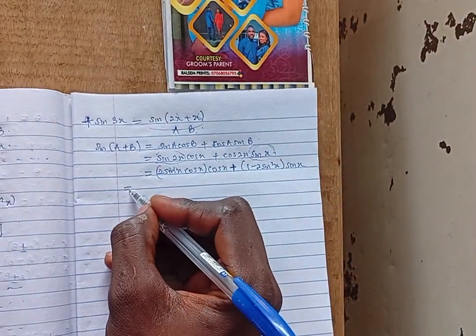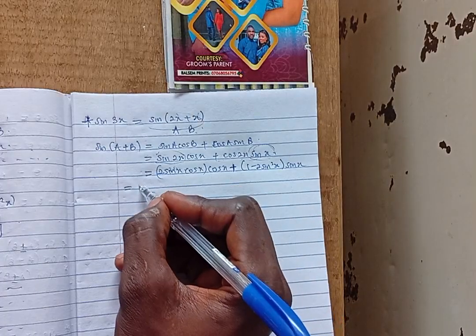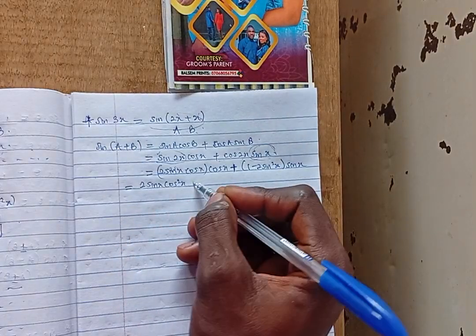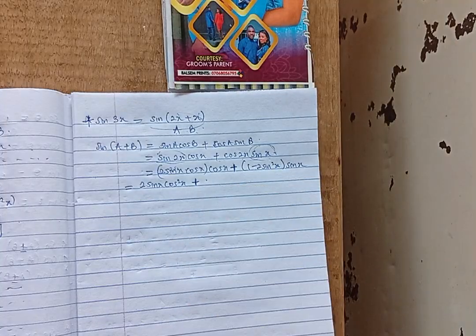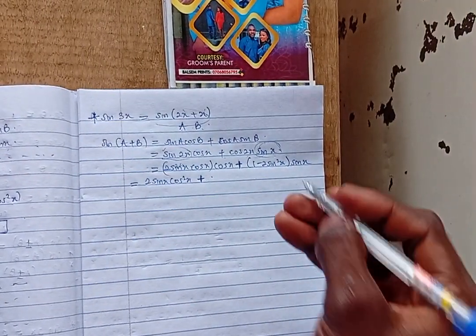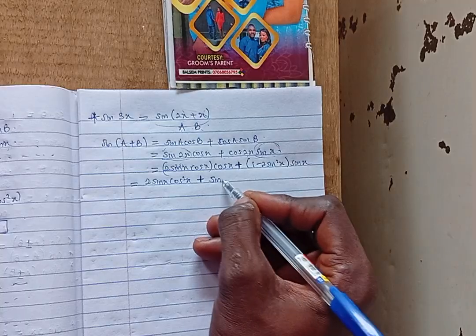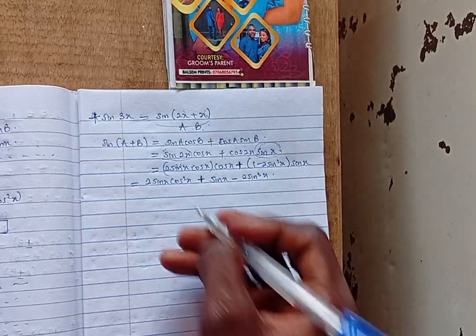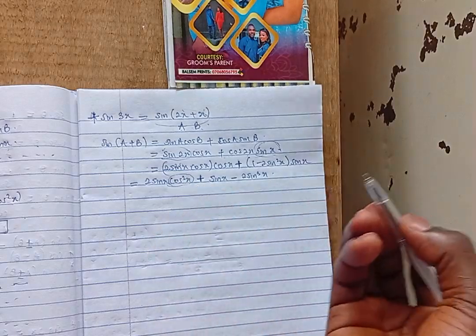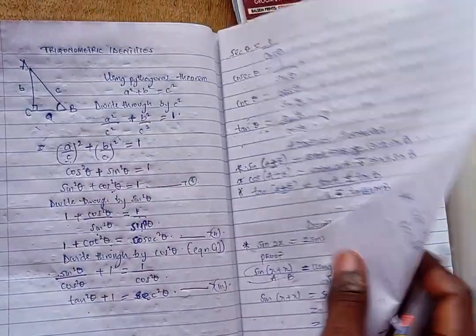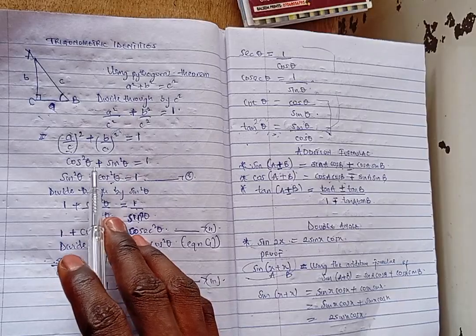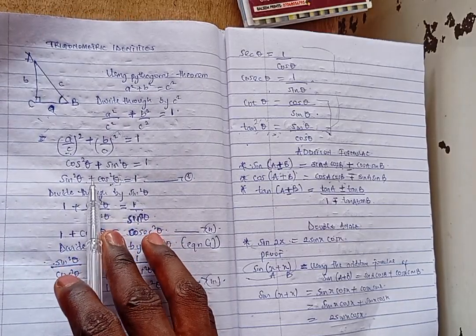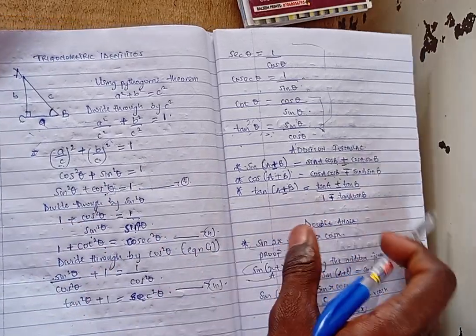Now what do you have to do? You have to simplify. This one will give you 2 sine x cos square x, plus, and opening these brackets, you get sine x minus 2 sine cube x. But this one can also be expressed as something if you remember that sine square theta plus cos square theta is 1. So your cos square theta will be 1 minus sine square theta.